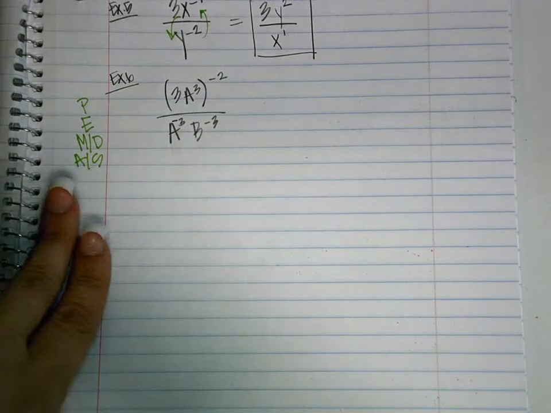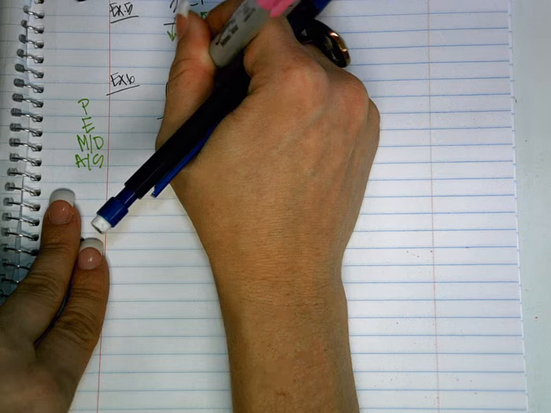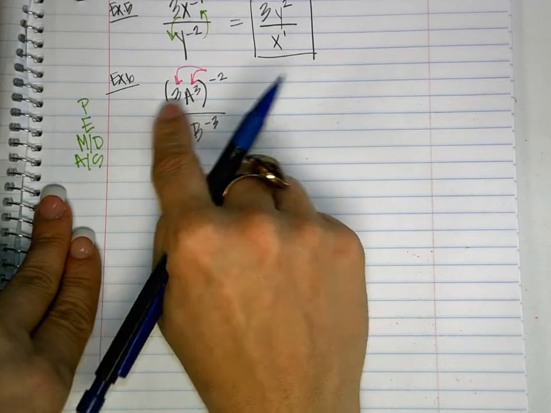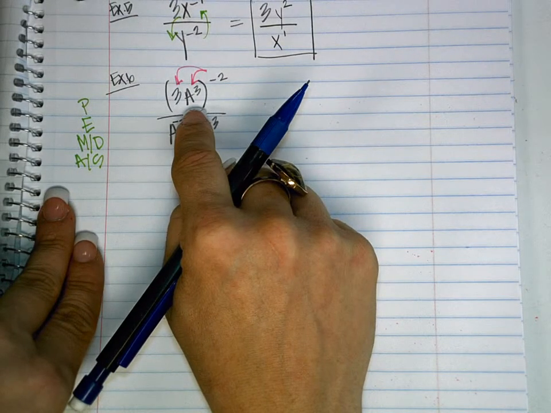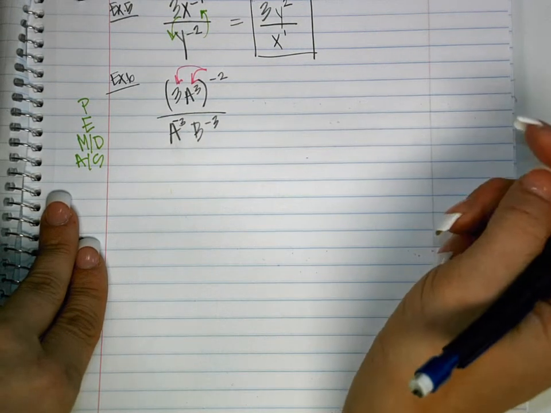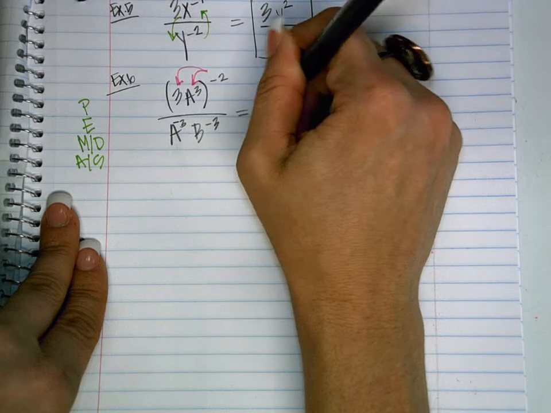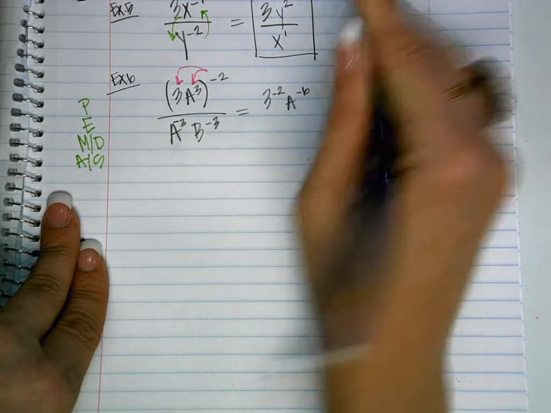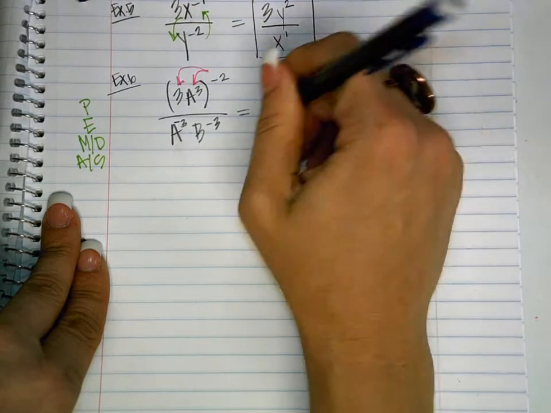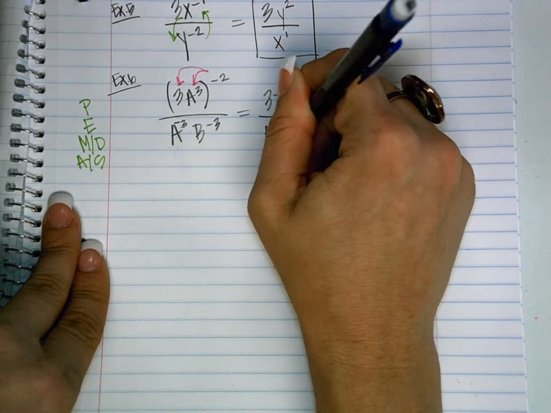So here, this exponent needs to be distributed. So this negative 2 goes to the number and the letter. But remember, it only goes with what's in the parentheses because it goes with what's below it. What's on the bottom does not count. You do not put those together. Okay, so if I rewrite those, you're going to have 3 to the negative 2, a to the negative 6, because power to a power, they multiply, over a to the negative 3, b to the negative 3.